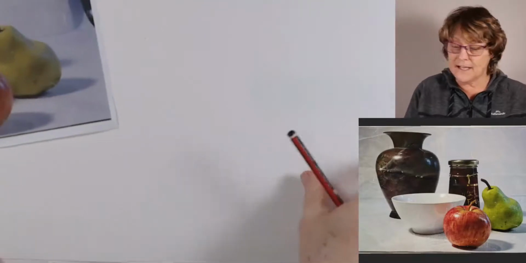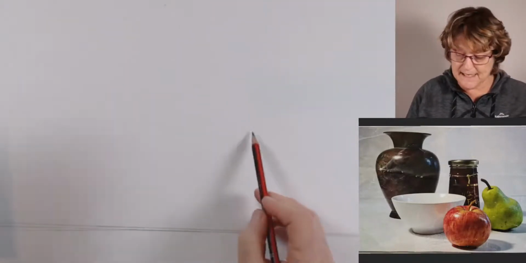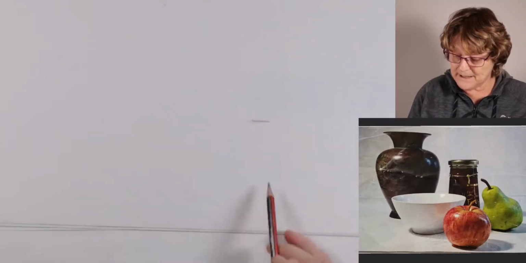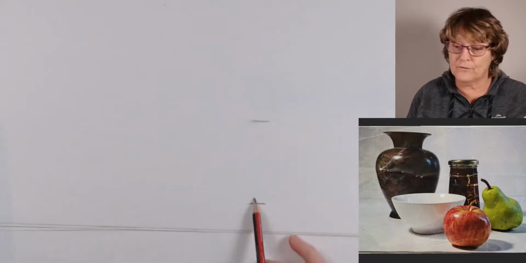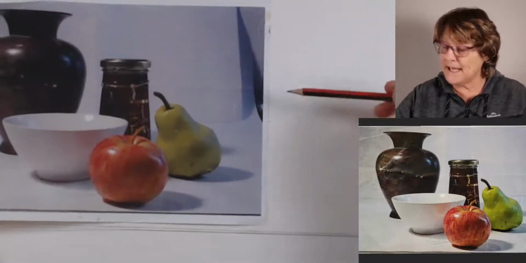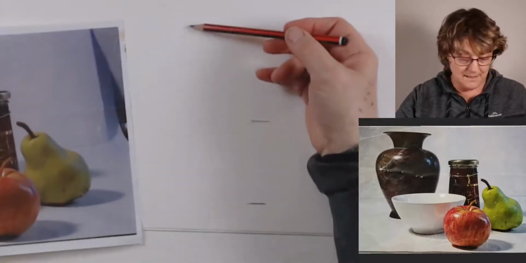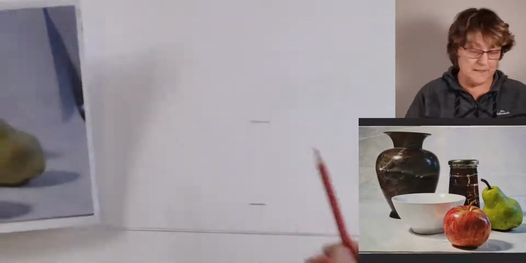So if I go to my page now, I'm going to say, I want my apple to be that high, and I'm putting it in that corner of my page because I want to put my pear there, I want to put my jar there, I want to put a bowl there, and I want room for that big vase.